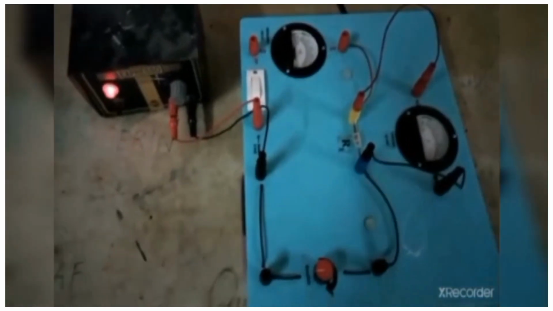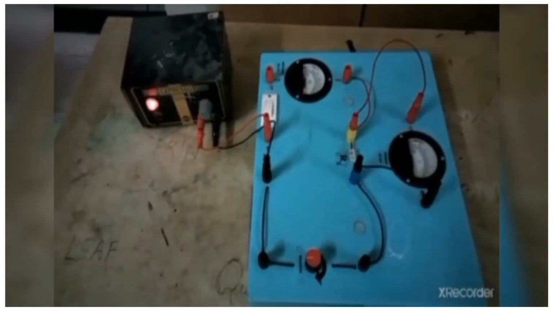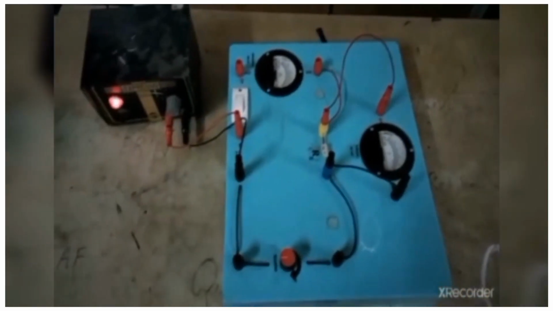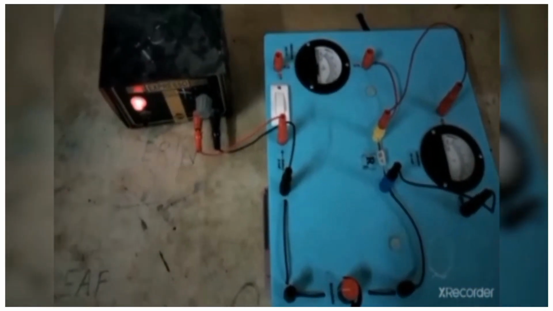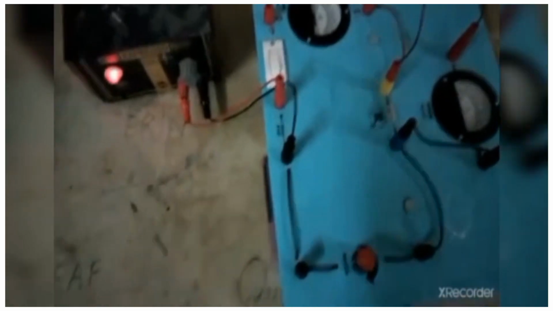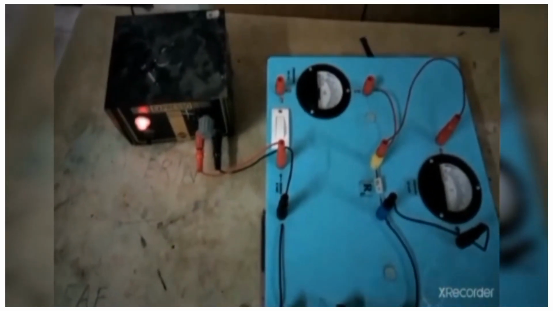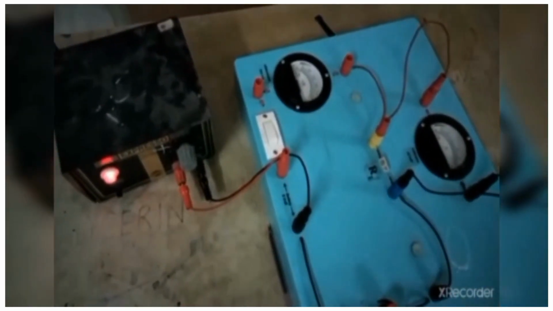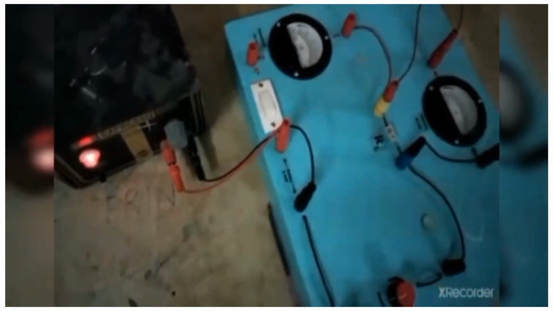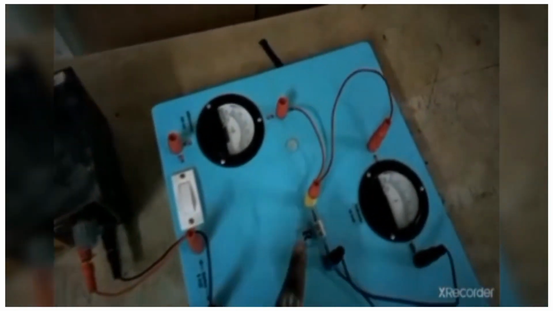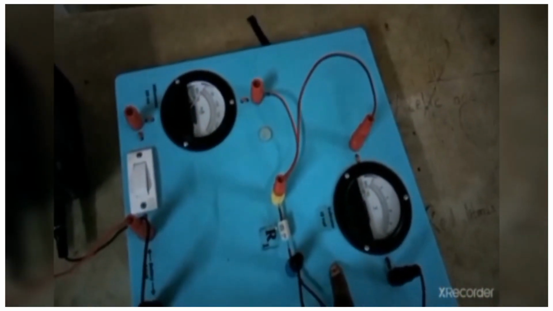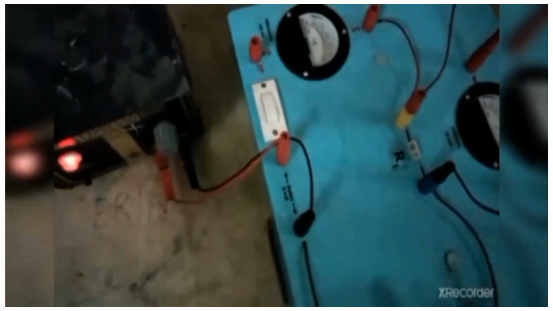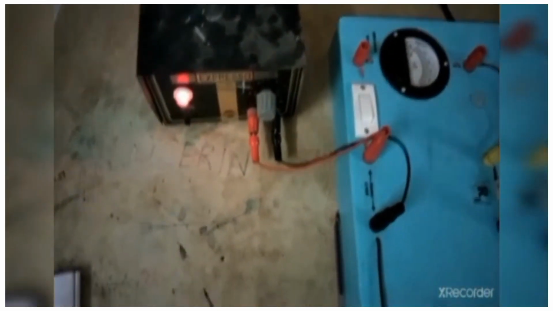Hello students, today we are going to learn Ohm's law. We are going to do one activity to understand Ohm's law. We need a nichrome wire, which is also called a resistor. Here is the nichrome wire. Then we require an ammeter, a voltmeter, and a battery for supplying the current.